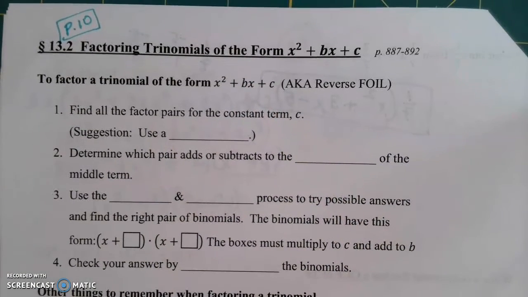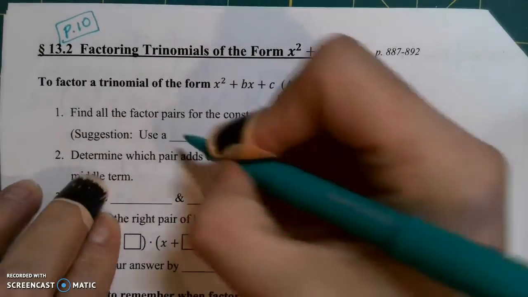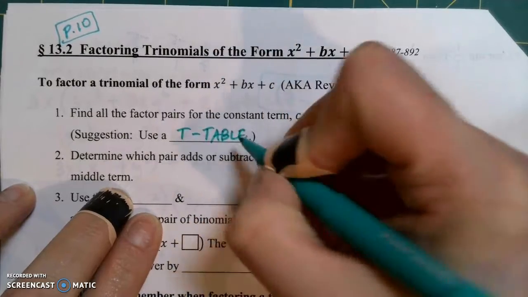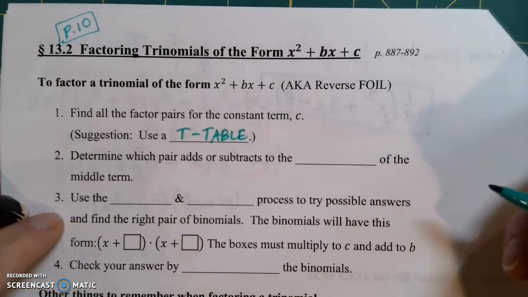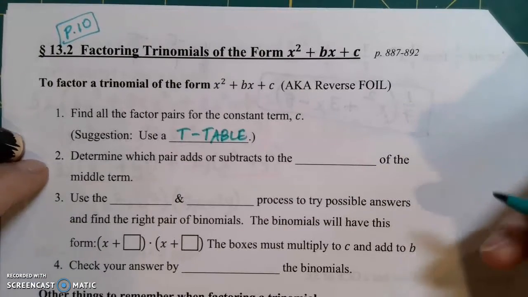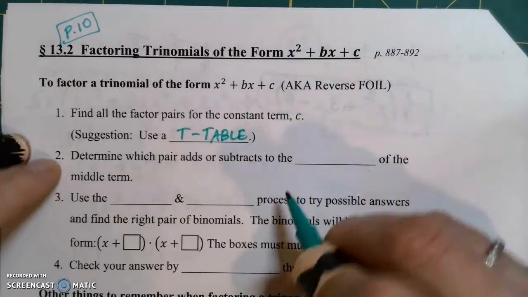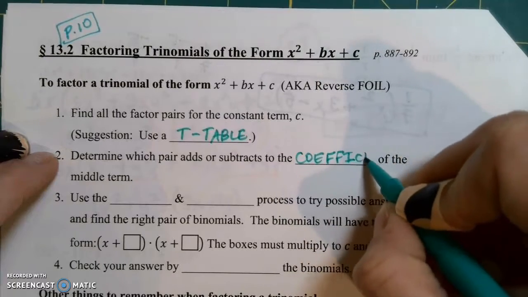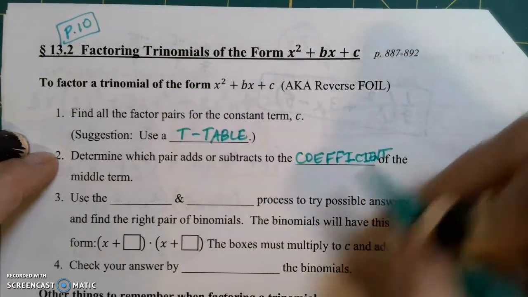The way I like to look at that is by first finding all the factor pairs for your constant term c. That is where I am going to suggest using that t-table to figure out all of those pairs. Once you've looked at those pairs, you'll be able to figure out which one is going to add or subtract to the coefficient of the middle term.